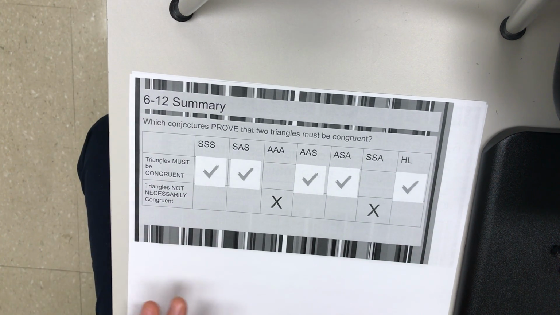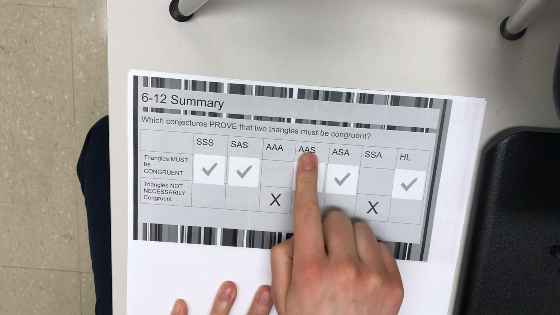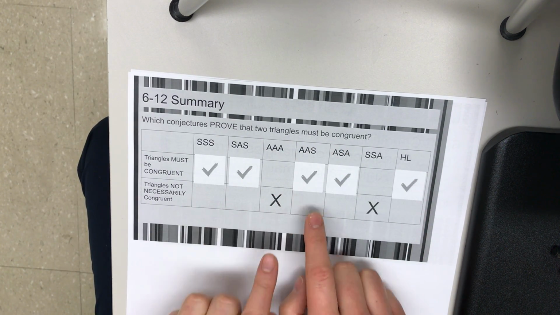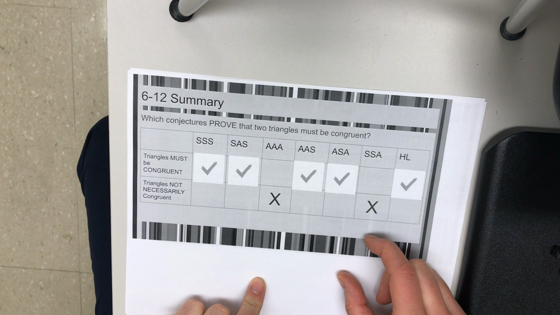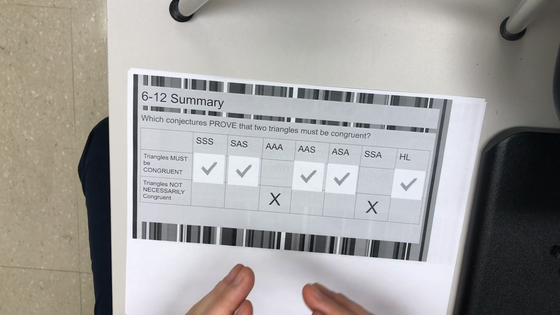And what it's telling us is if I have two sets of triangles that have one of these conditions, okay? So if I'm looking at this one, if I have two sets of triangles that each have two angles shown congruent and one side length shown congruent, not in between the two angles.